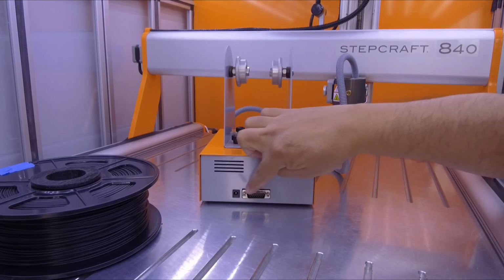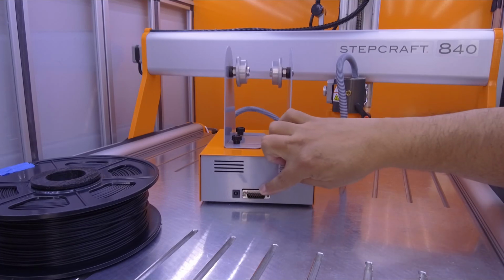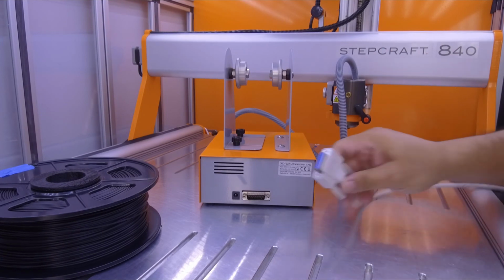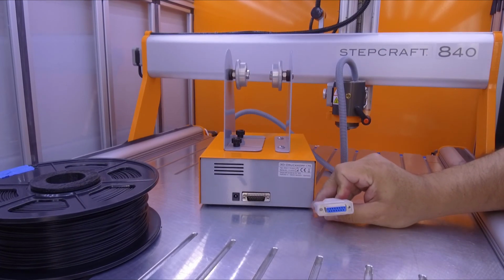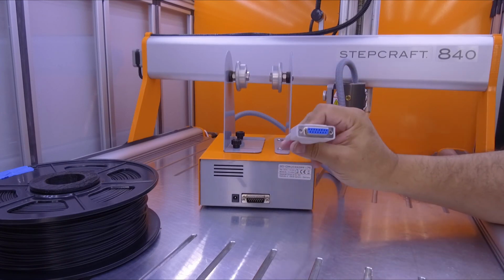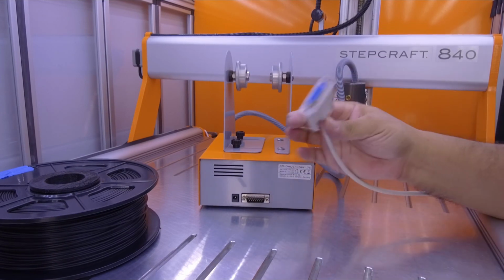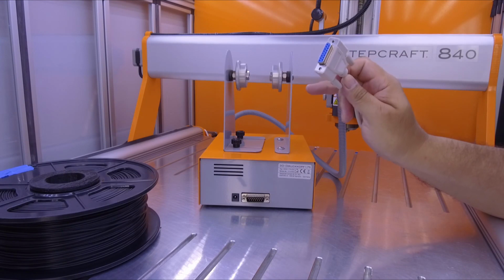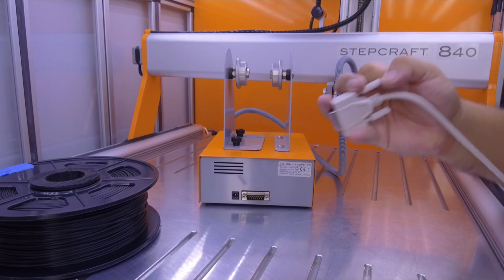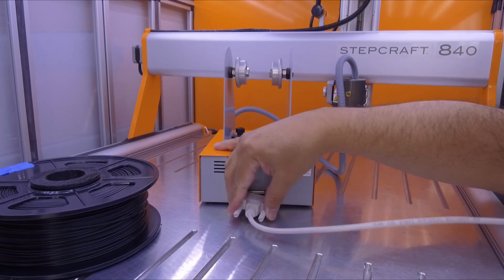Now this is the DB25 connector, and it only has one way to connect it, so you cannot mistake this connector. This side goes here and the other side goes to the back of the machine or the switcher if you have it. So you connect this here.